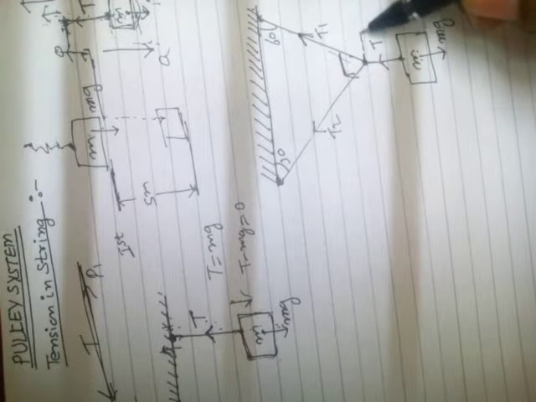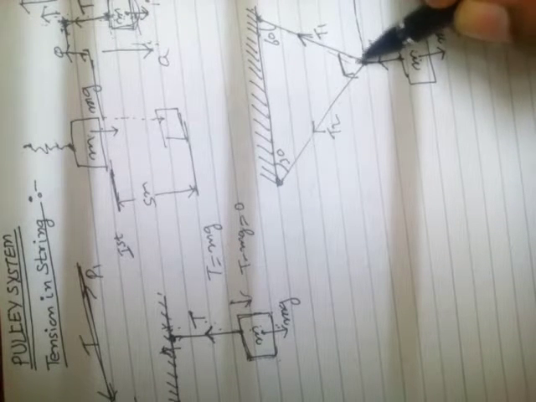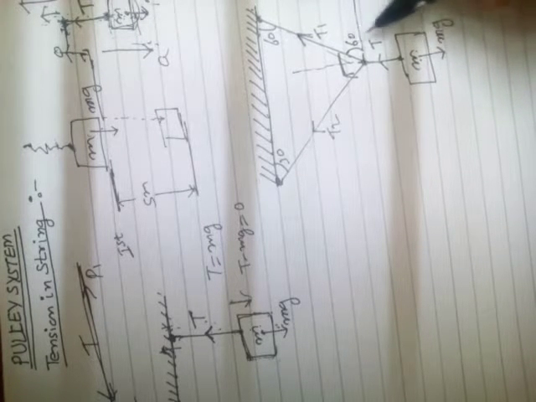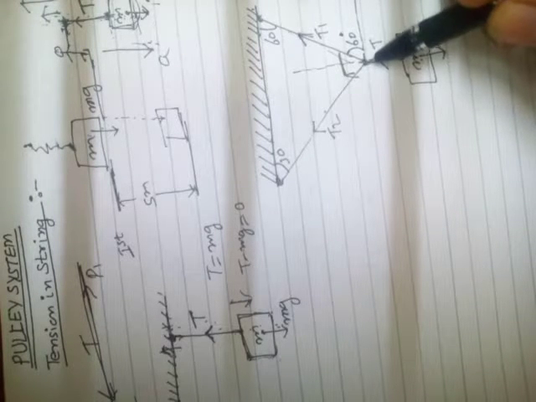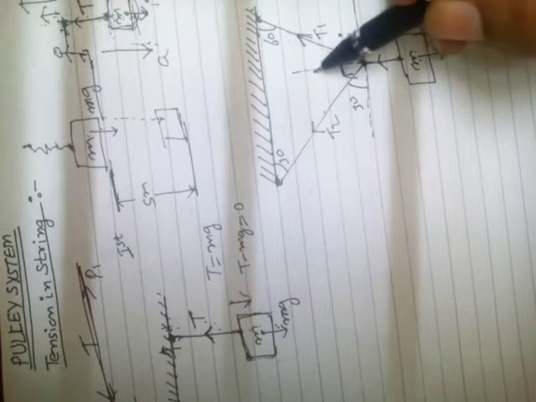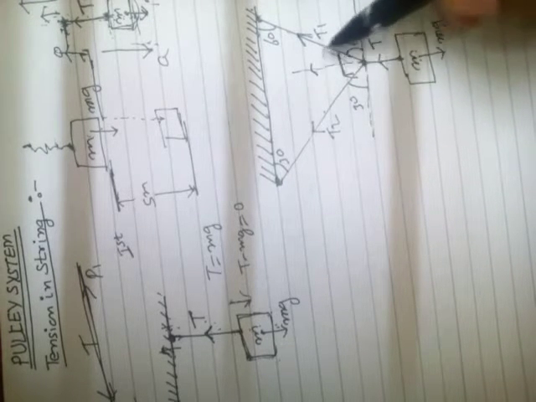This is horizontal, this is vertical, and this angle would be equal to 60 degrees. Similarly, resolve this tension force. This angle would be 30 degrees, and another part is this one here.